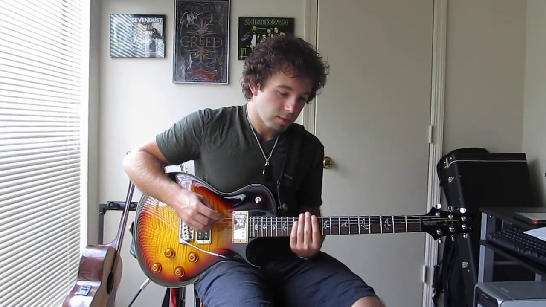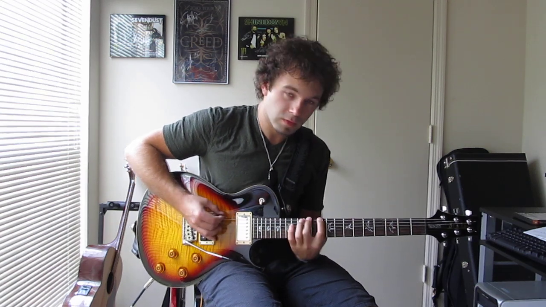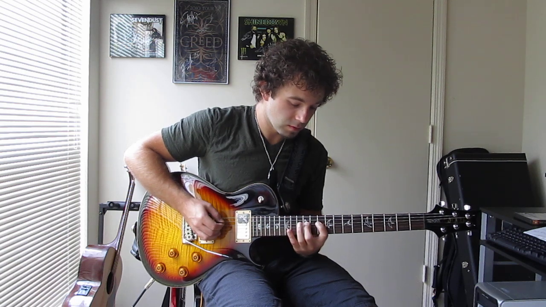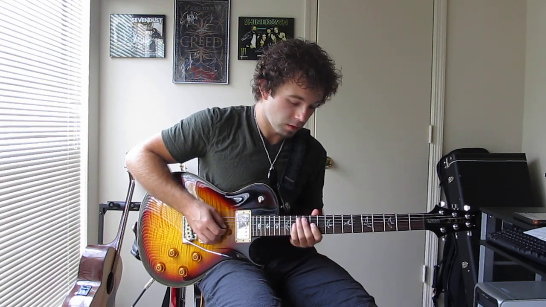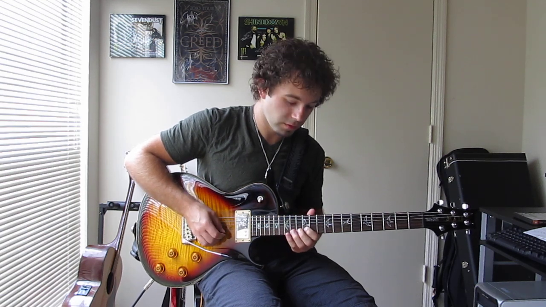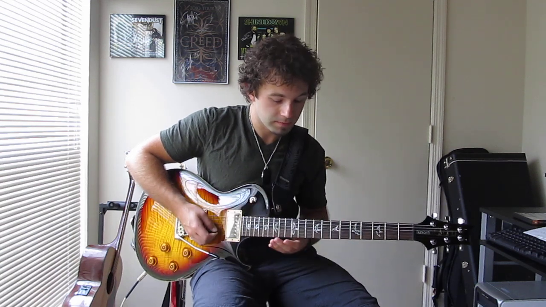The Mixolydian shape begins on the 10th fret of the low E and is 10, 12, 14 on the low E, 10, 12, 14 on the A, 10, 12, 14 on the D. On the G, 11, 12, 14. On the B, 12, 13, 15. And 12, 14, 15 on the high E.